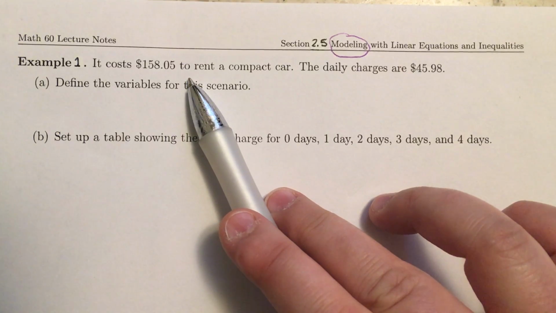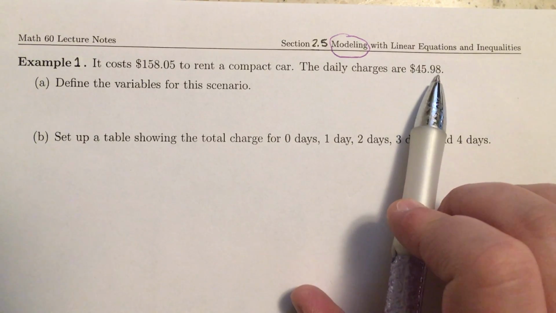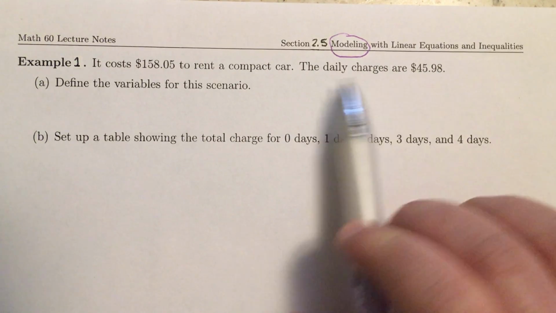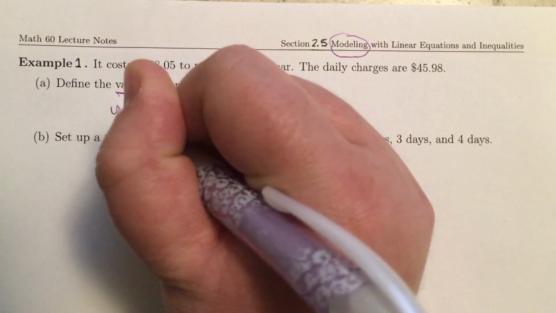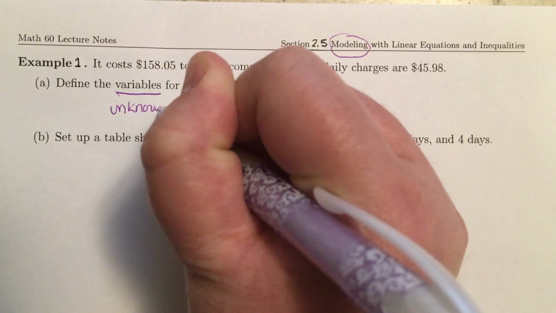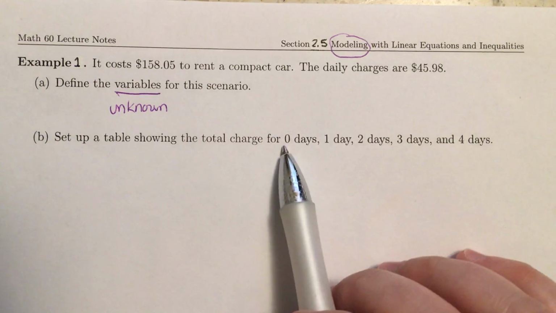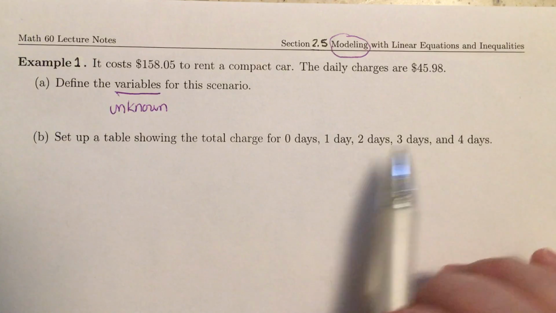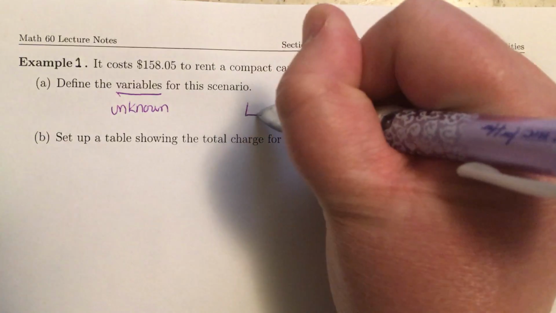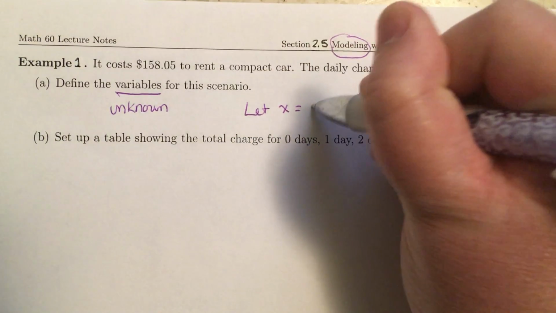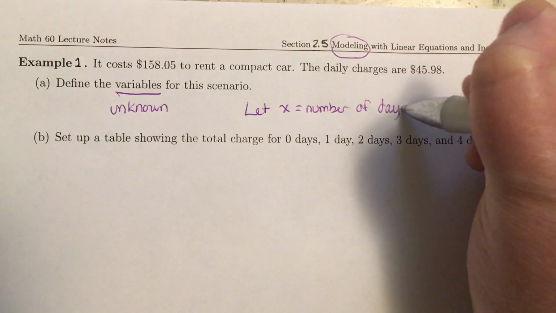First, this one says it costs $158.05 to rent a compact car. The daily charges are $45.98. And then it says define the variables. So hopefully remember that a variable just means an unknown quantity. And in this case, a big hint is if we look ahead to part B, where they say, well, we don't know how many days we're going to be renting this car. And so that's the unknown. So we're going to let X equal the number of days we're going to rent the car. Of days rented.